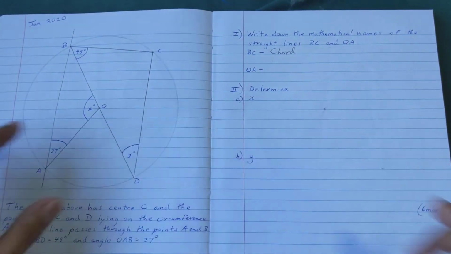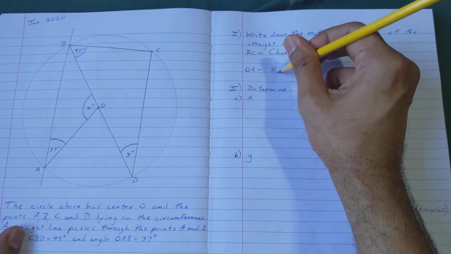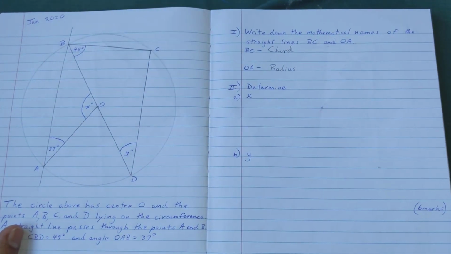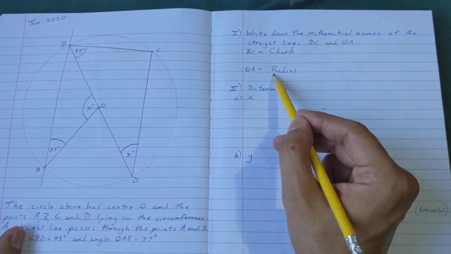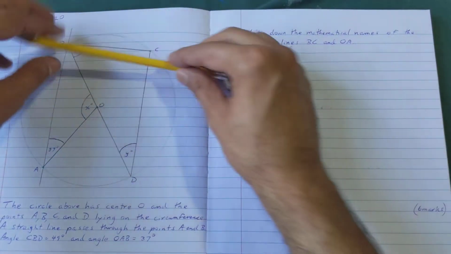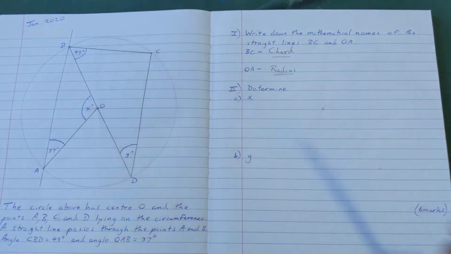And they wanted OA as well. OA is a line from the center of the circle to the circumference. Even easier, we call that a radius. You get 1 mark each. So we have 2 marks out of the 6 already, just for knowing your terms. Now I know the radius would be easy, but don't forget what a chord is. And again, a segment is what the chord creates.